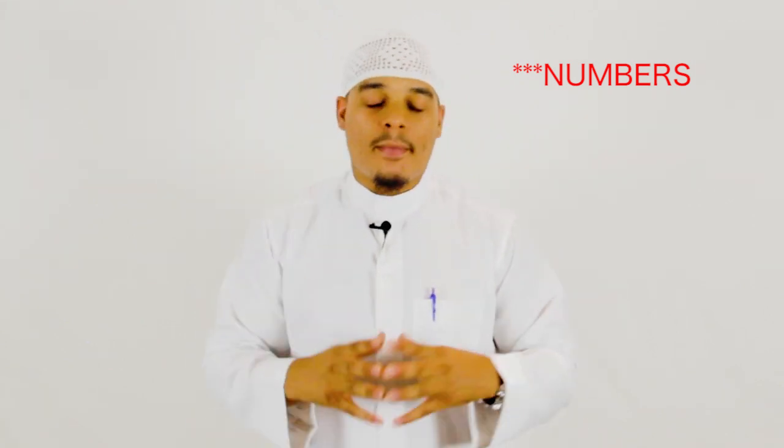Notice, guys, that we use the masculine version of the numbers in these examples because we were counting someone that was feminine. I would also like you to notice that the number 8, when we were counting something feminine in this example, was pronounced as thamani and not thamanu. Lastly, guys, the number 10 was pronounced as asharatu for the feminine and ashru for the masculine.